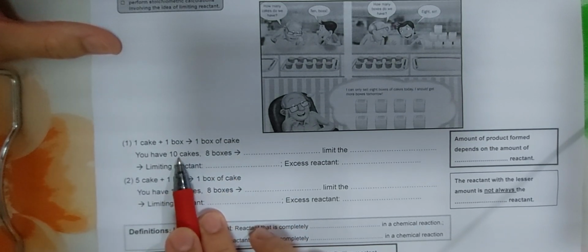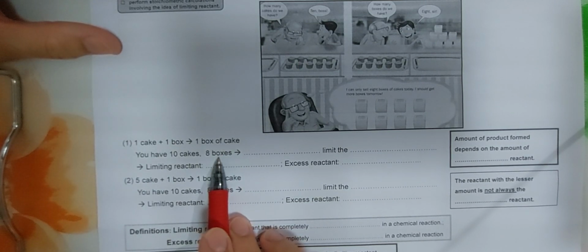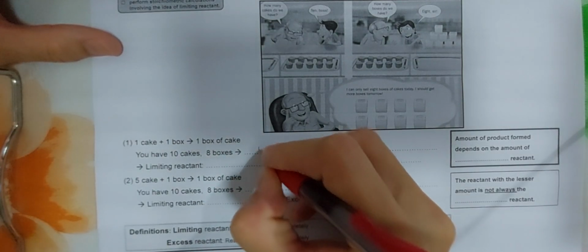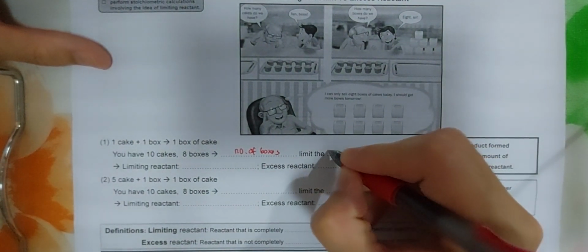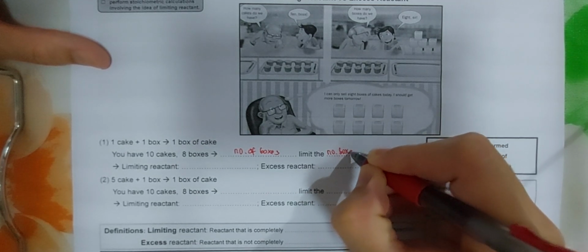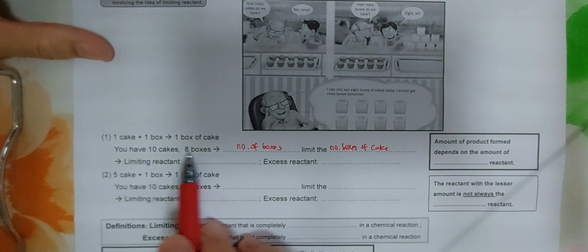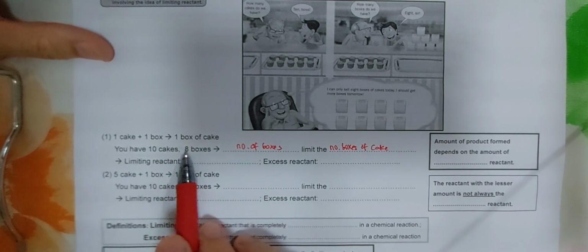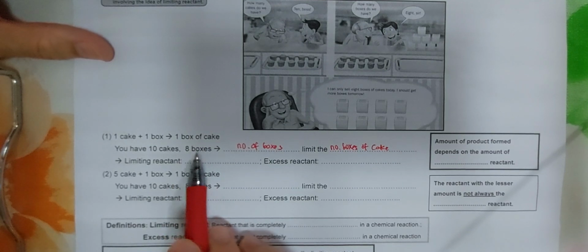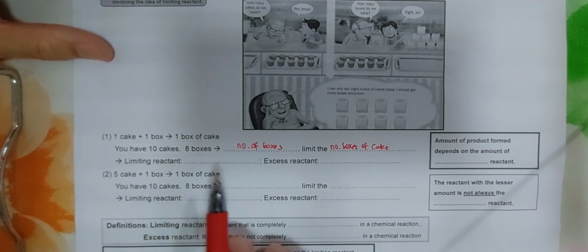Now what if you have 11 cakes? How many boxes of cake can you sell? You only can sell 8 boxes only. So which means the number of boxes limits the number of boxes of cakes which you can sell. Okay, so regardless of how many cakes you have, even 20 cakes, you only can sell 8 boxes of cake, because the limiting reactant in this case is the boxes. So boxes is the limiting reactant.